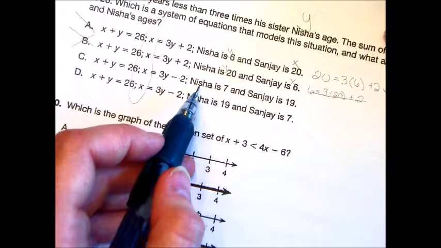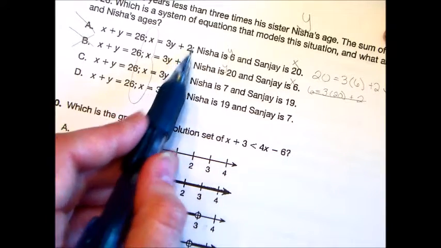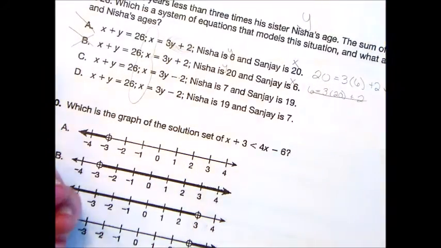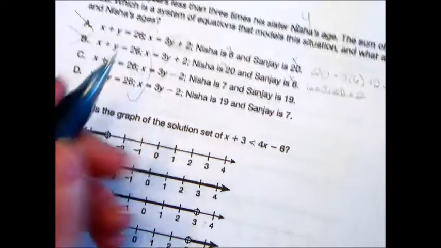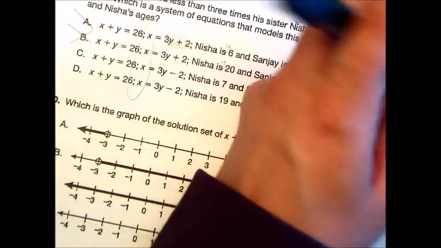Let's try this one. Nisha. So Nisha is, oh, and remember guys, we can't have this one. A is wrong because it had a plus 2. I shouldn't even have wasted my time on that one. Get rid of that smiley face because the equation was wrong.